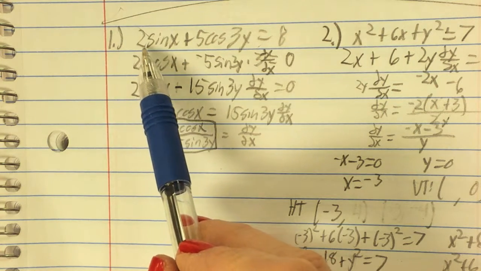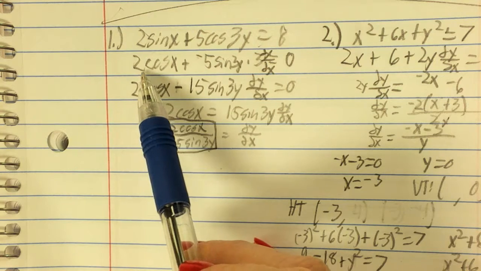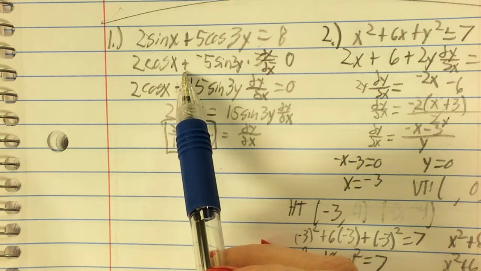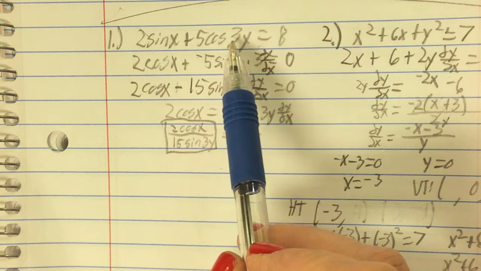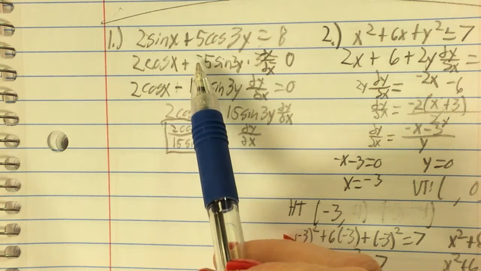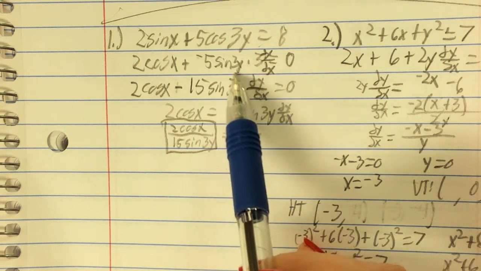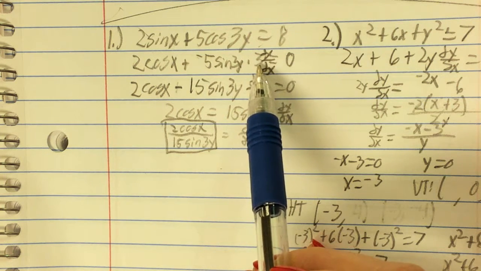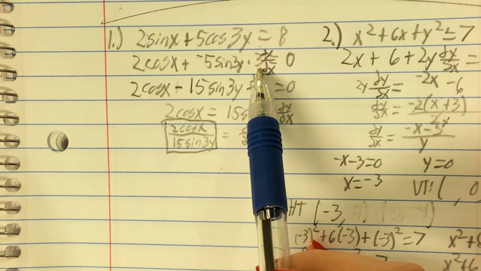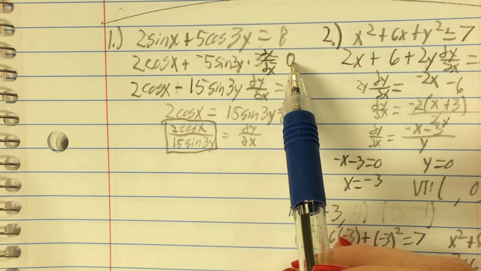So we say the derivative of 2 sine x is going to be 2 cosine x. And it's really 2 cosine x dx dx, but we don't have to put that because it's 1. The derivative of 5 cosine of something is going to be negative 5 sine of that angle. Then you have to do times the derivative of the angle. So the derivative of 3y is going to be 3 dy dx. And I bet a lot of you forgot that 3. Make sure you have it. The derivative of 8 is going to be 0.